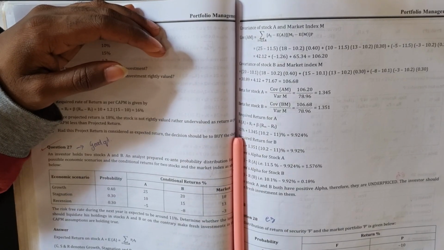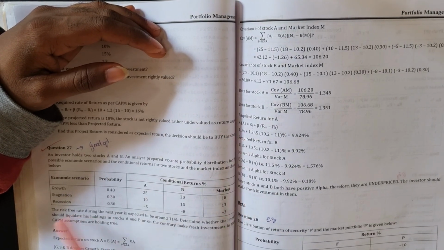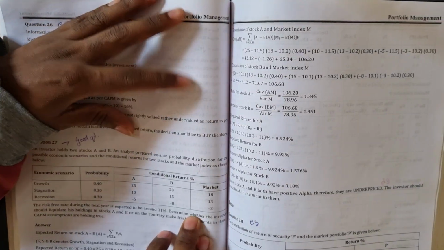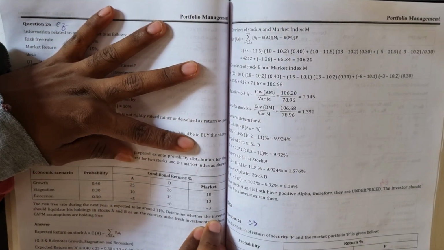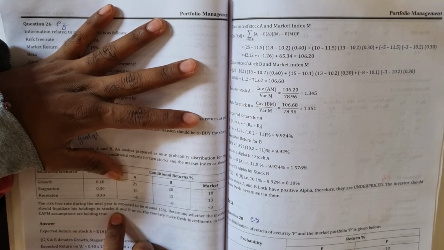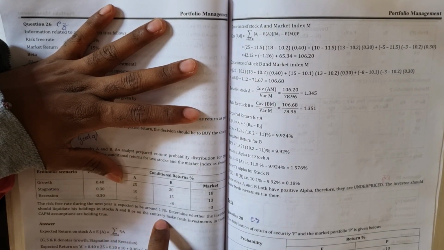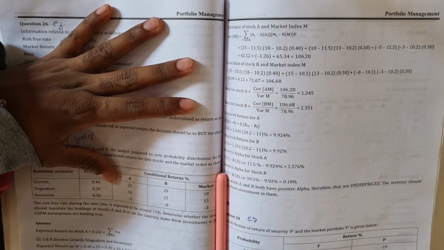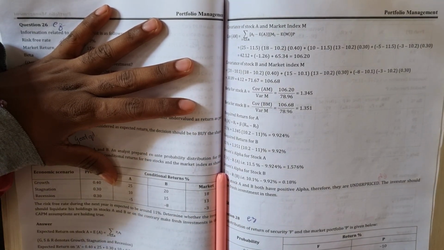The risk-free rate during the next year is expected to be around 11%. Determine whether the investor should liquidate his holdings in stocks A and B, or on the contrary make fresh investments in them. So it is asking a decision.